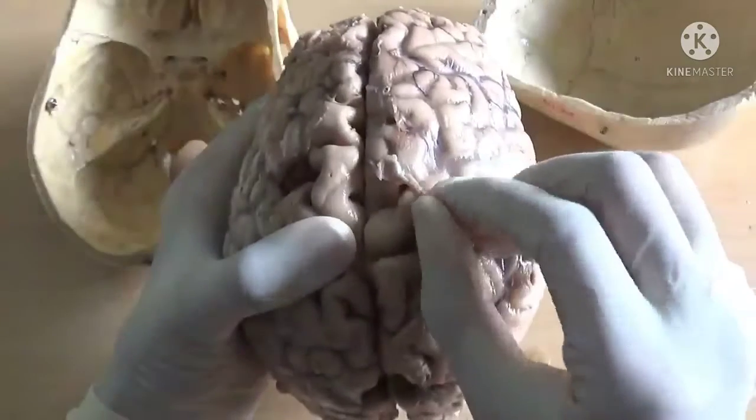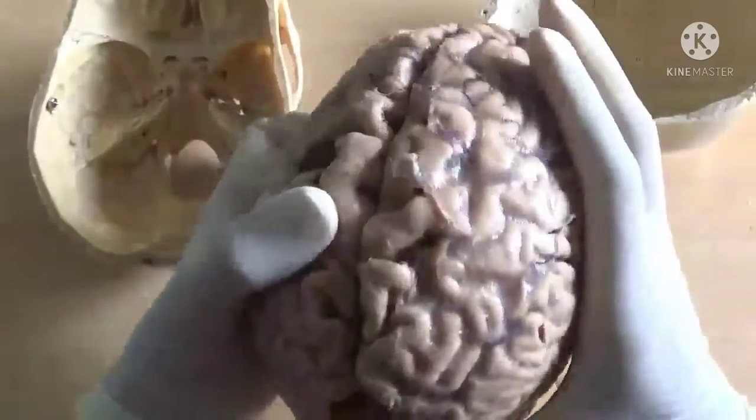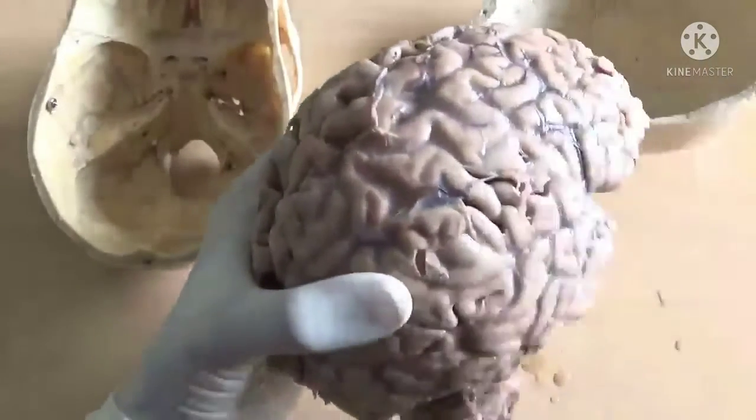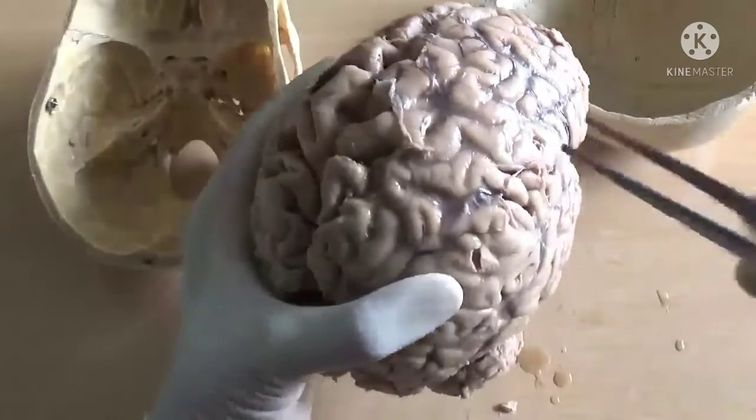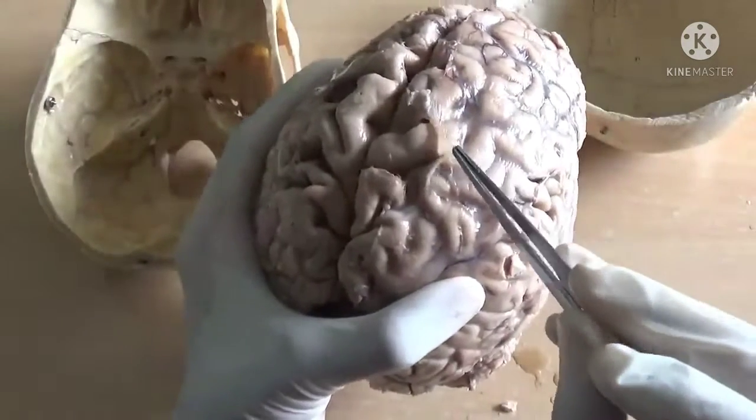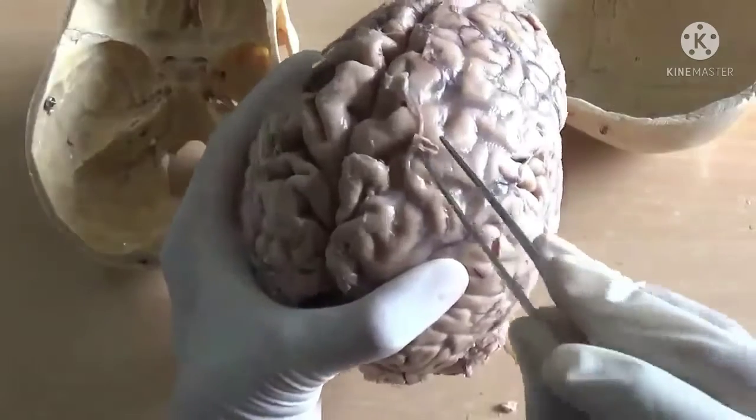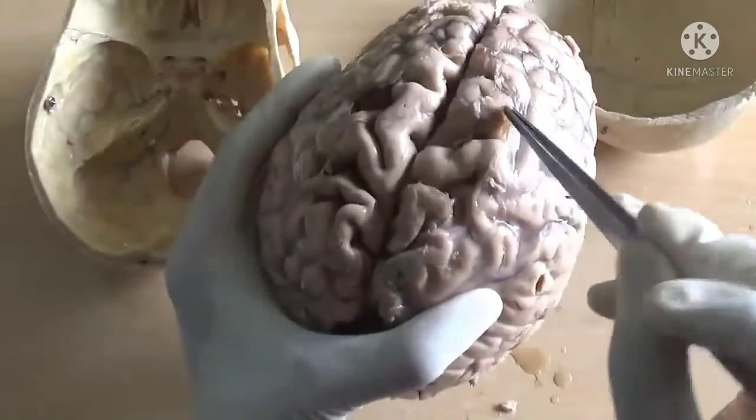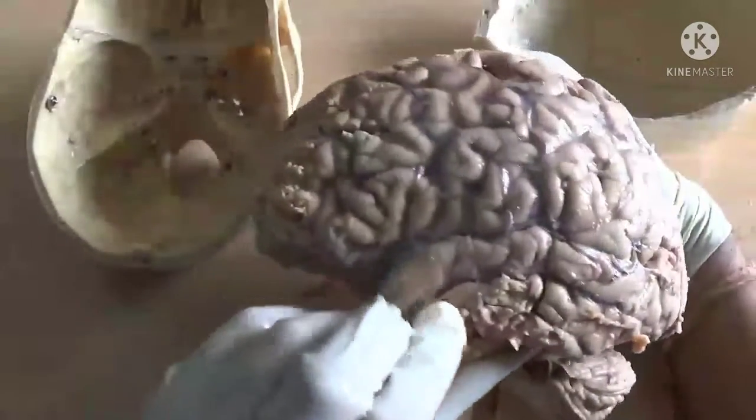Now as I told you, we have removed the dura, so what we see is a thin pia mater all around covering the brain. See, this is the pia mater, and some of the cerebral blood vessels are visible from the surface. See this.